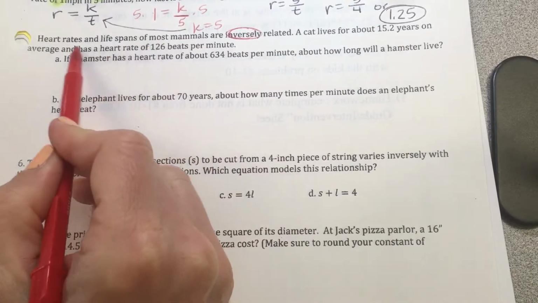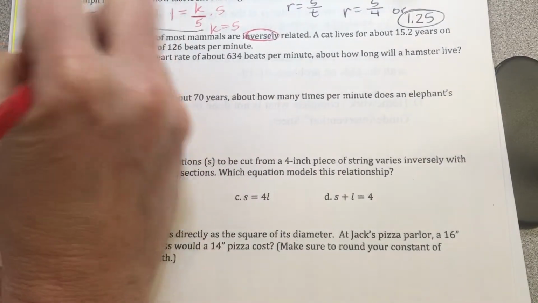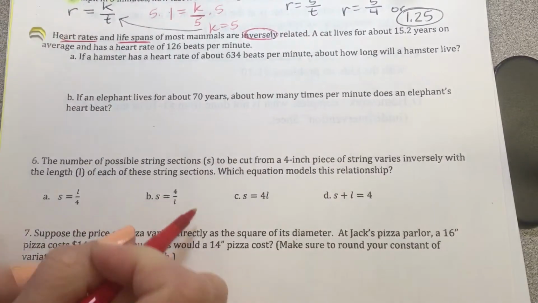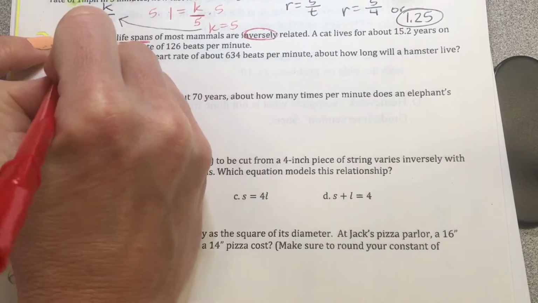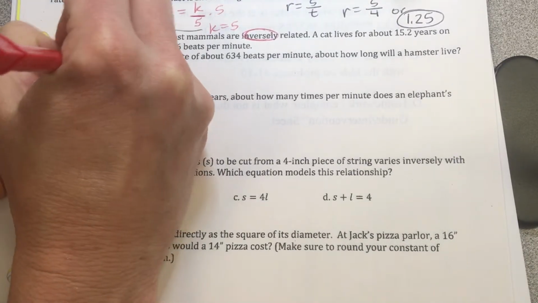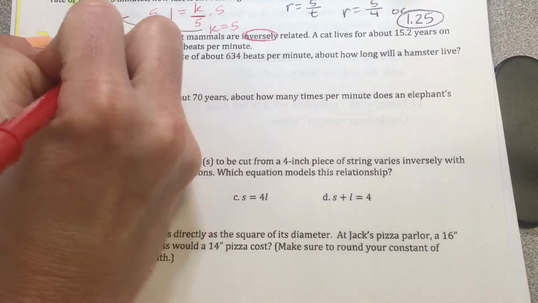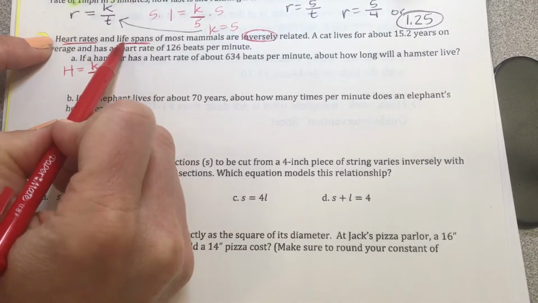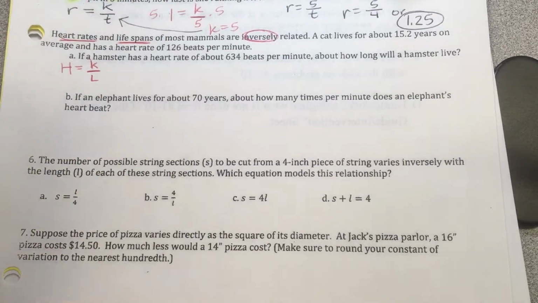What are the two things that we're comparing? Good, heart rates and lifespan. So let's set up the formula. I'm going to use an H for heart equals K. Good, inversely means I'm putting a divide sign. I'm comparing it to lifespans, okay?